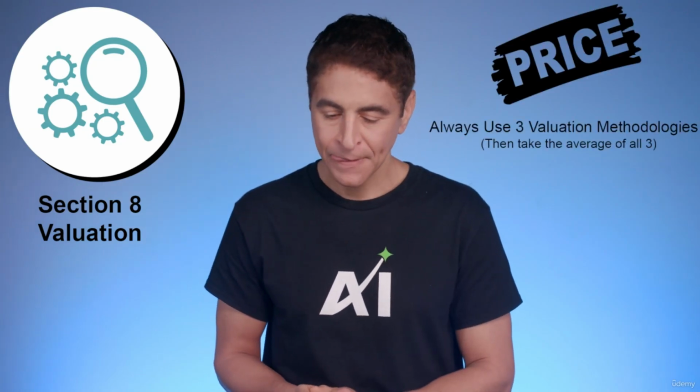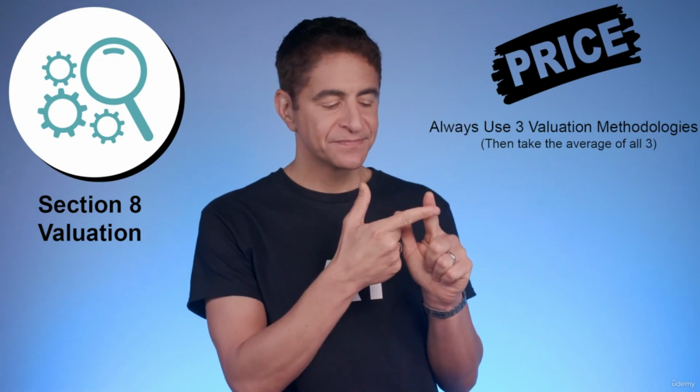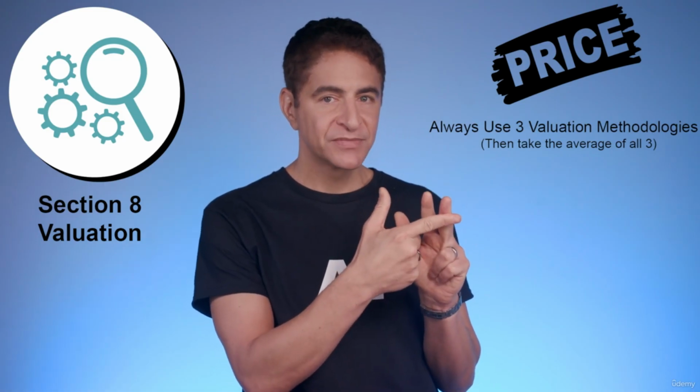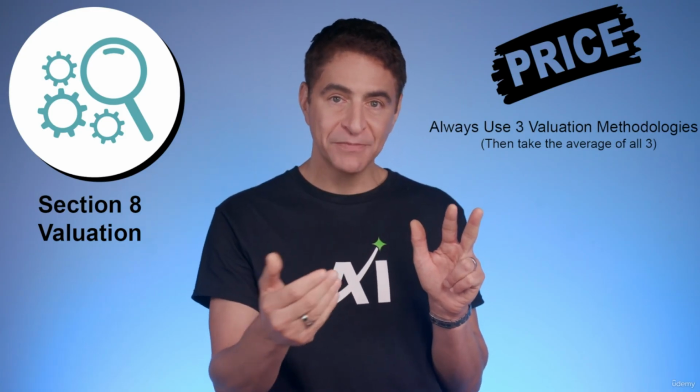In this section, we're going to take the financial statements that we forecasted in the previous section, and use our forecast to value the company using 3 different methodologies. One of them is discounted cash flow. The other one is price to earnings. And the other one is price to revenue. Using these 3 methodologies, we're going to find a price target for the company.